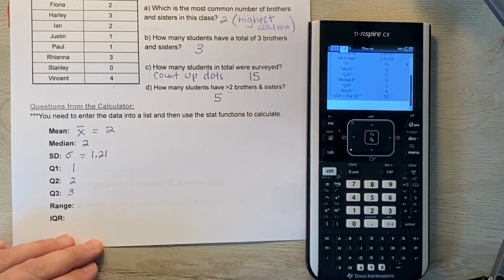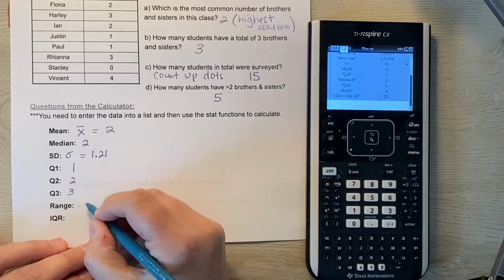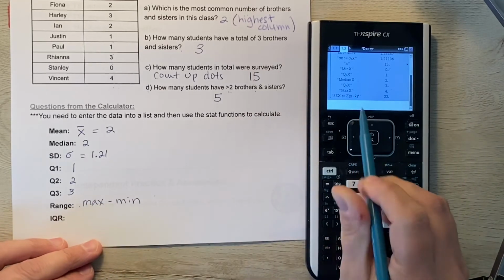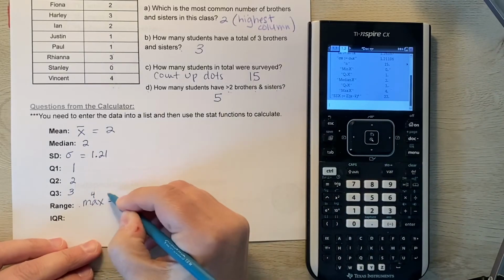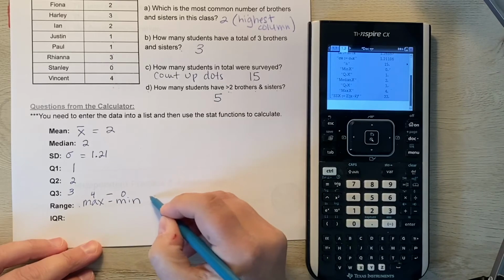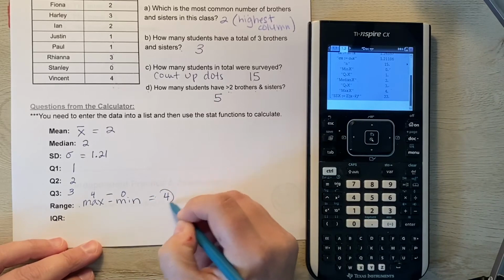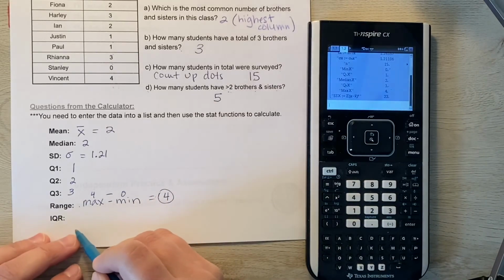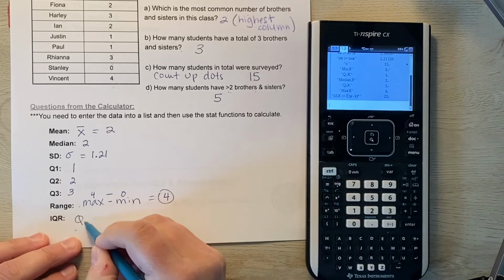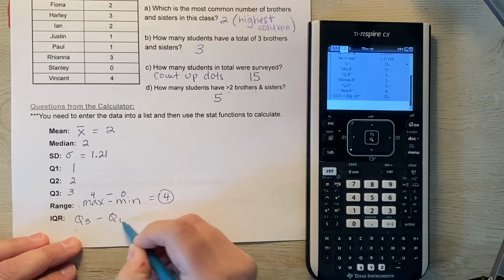The range. The calculator is not going to tell you the range, but you can figure it out because it's the max minus the min. Okay, the max is 4. The min is 0. So the range is 4. The interquartile range is, the calculator is not going to give you that either, but it'll give you quartile 3 and it'll give you quartile 1.